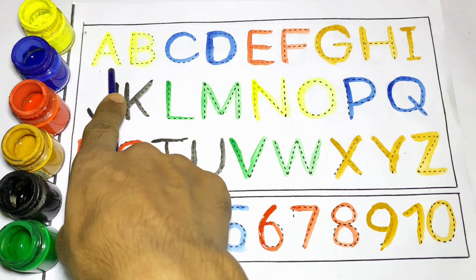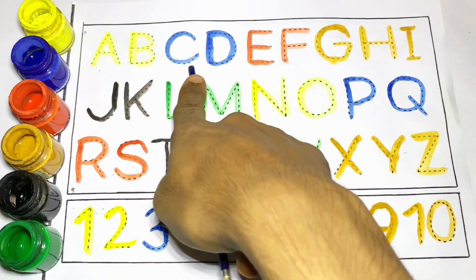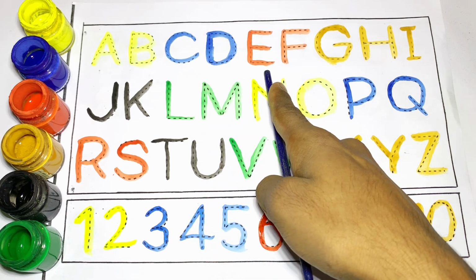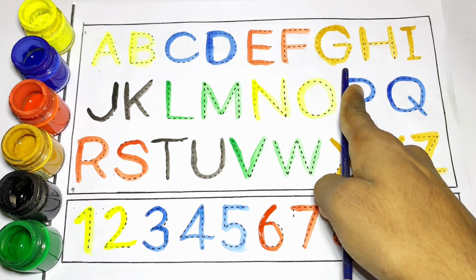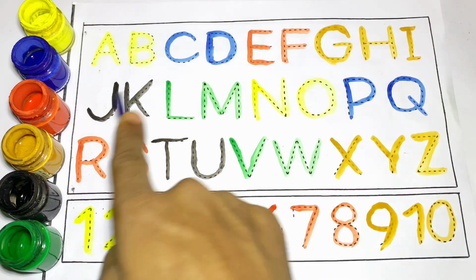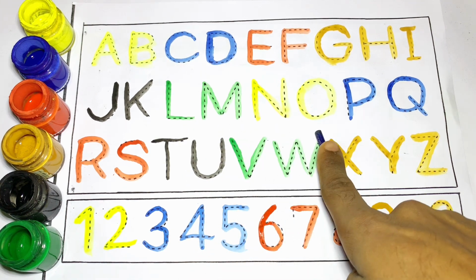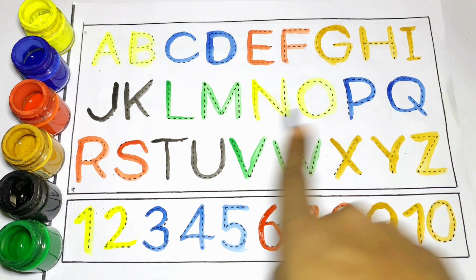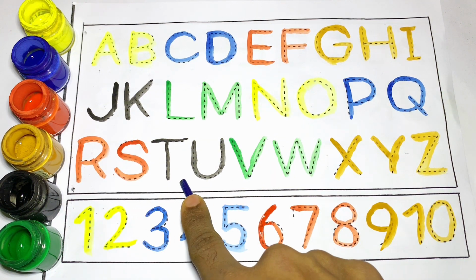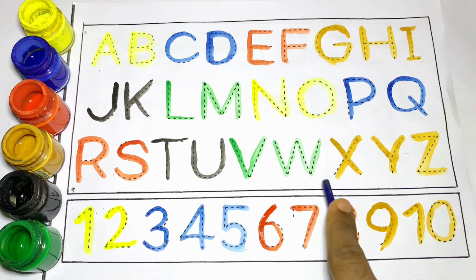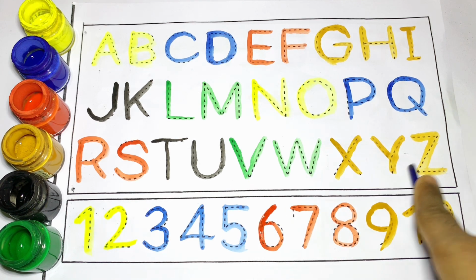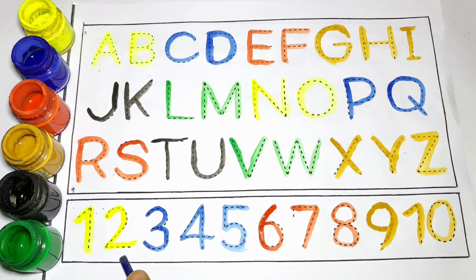Kids today draw A, B, C, D, E, F, G, H, I, J, K, L, M, N, O, P, Q, R, S, T, U, V, W, X, Y, and Z, numbers 1, 2, 3, 4, 5, 6, 7, 8, 9, and 10.